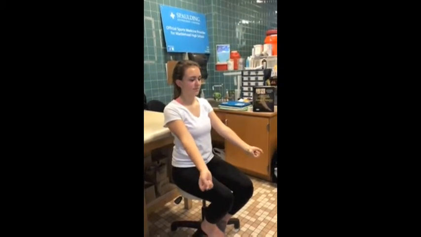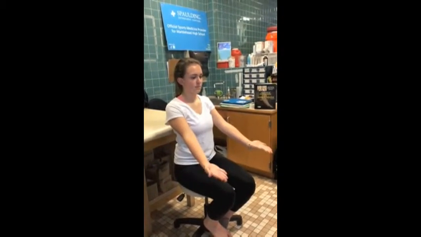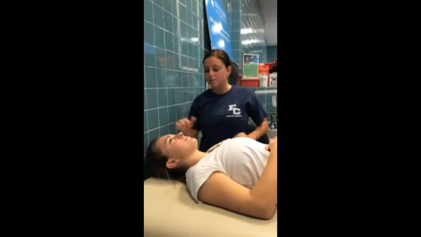C7 is elbow extension and wrist flexion. C8 is thumb extension and ulnar deviation, and T1 is finger abduction. To test myotomes C1 and C2, I'm going to apply a resistance while she brings her chin to her chest.